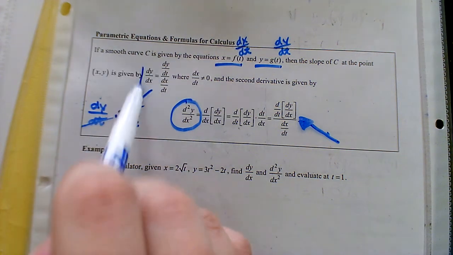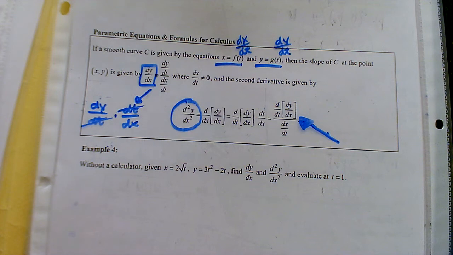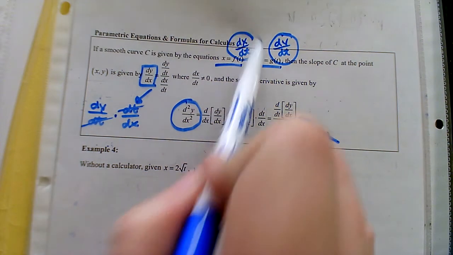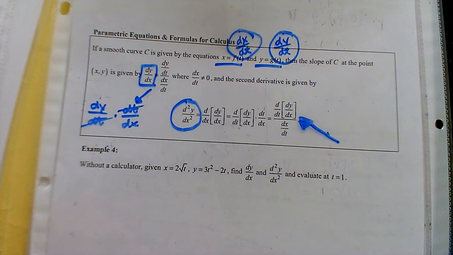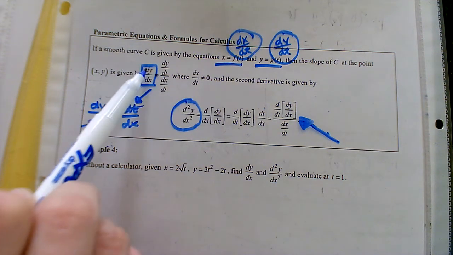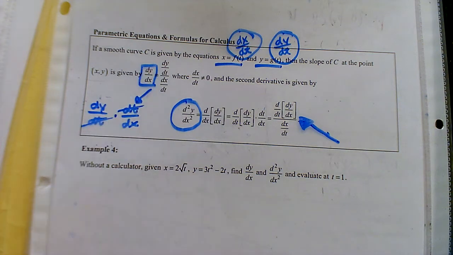So the way you find a derivative for these parametric equations is you simply take the y derivative divided by the x derivative. Hopefully that might be a little obvious just with the way that dy over dx is written. Does that kind of click? Do we see that? All right.